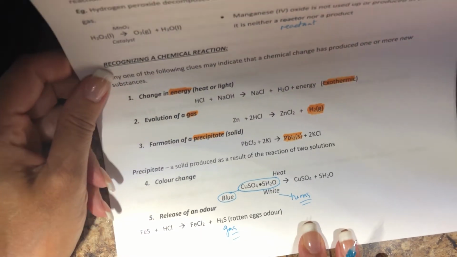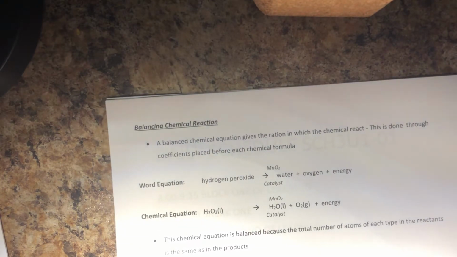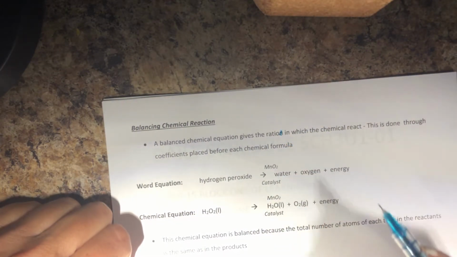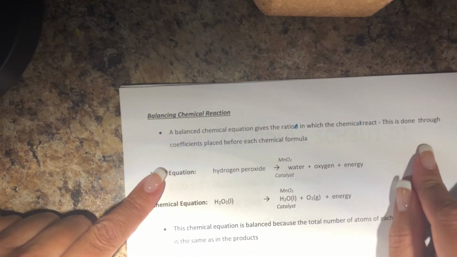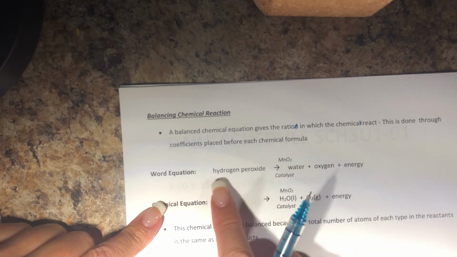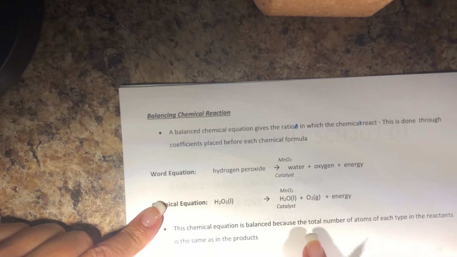Okay, so now that we know about that, we can talk about how we balance chemical equations. So we balance chemical equation to give the ratio in which the chemicals react. This is done through coefficients placed before each chemical. So we saw this reaction already. Hydrogen peroxide produces water, oxygen, and energy.